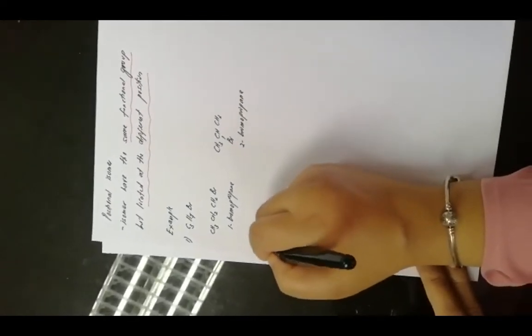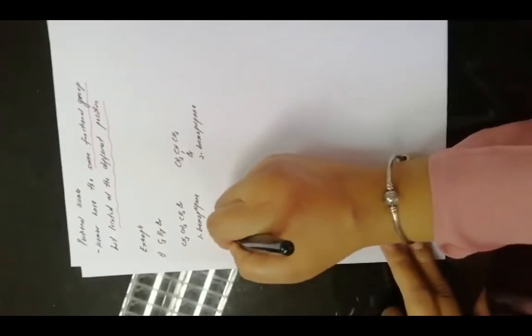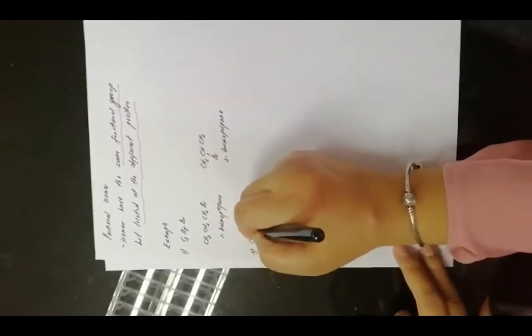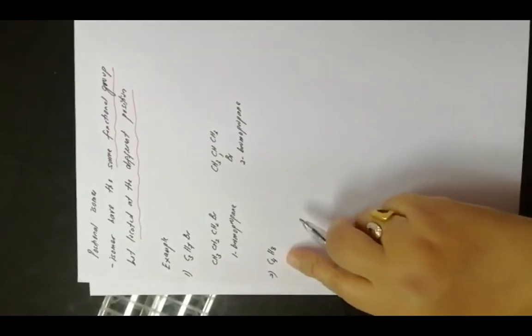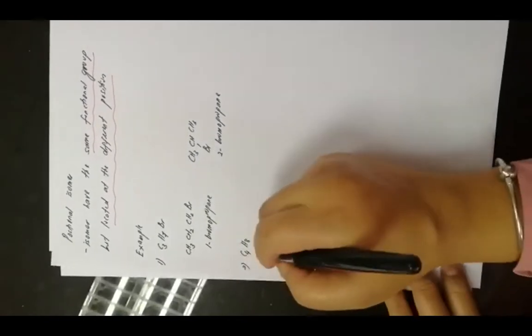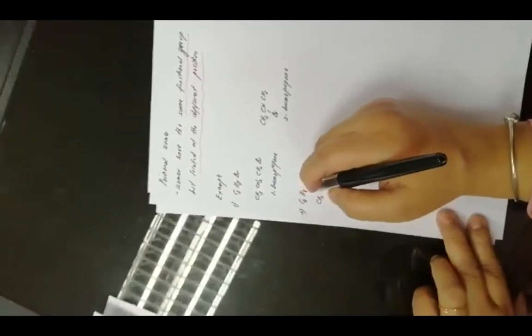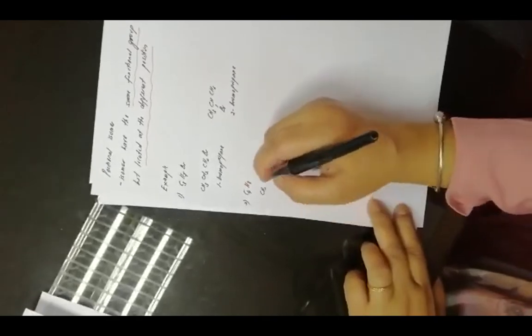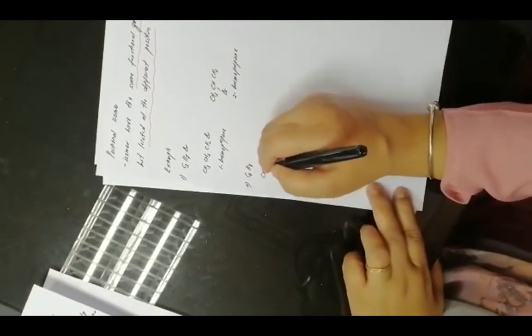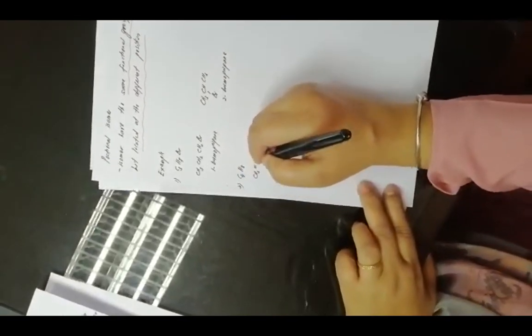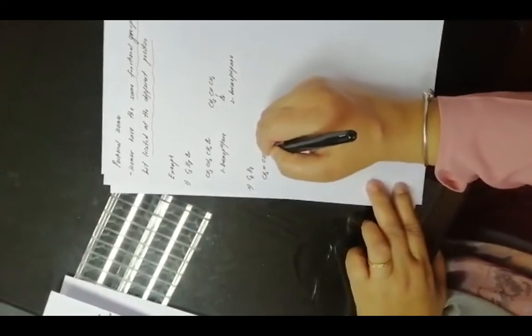So the next one, we have C4H8. So this is the formula for alkene. So we can write the first structure: carbon double bond at the first carbon, like this.